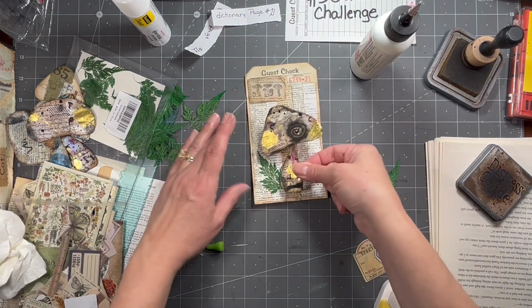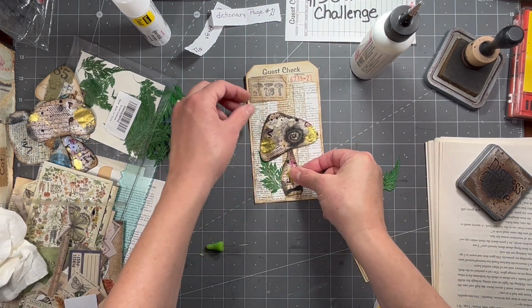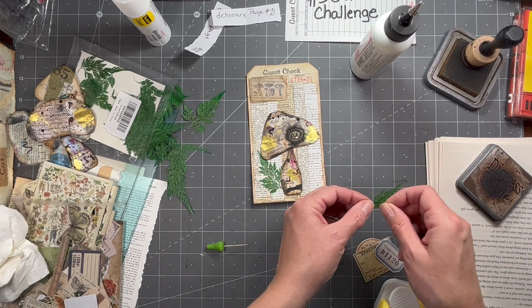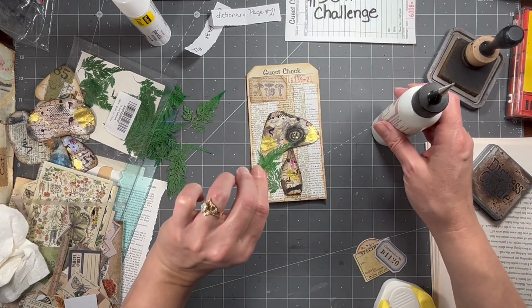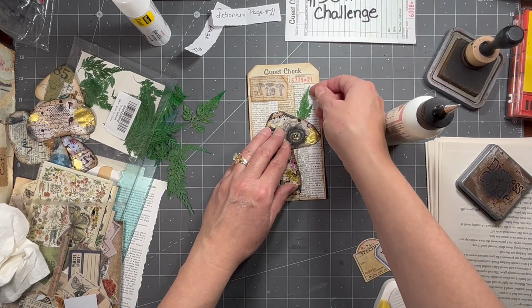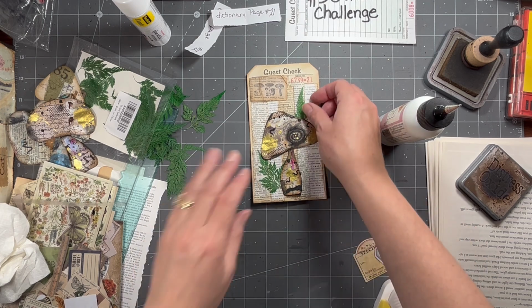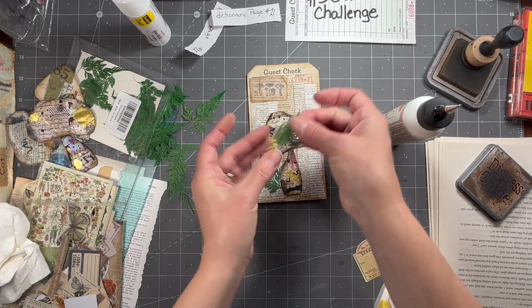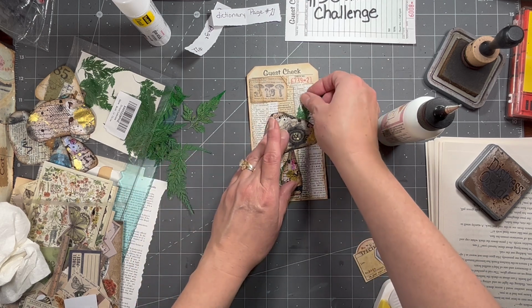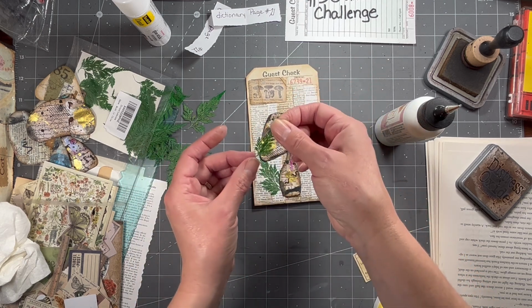Give it a little pop of green there, which is nice. Can't get all those. Do you want that one going that way? It kind of is a front and a back, but I want it going that way, so.